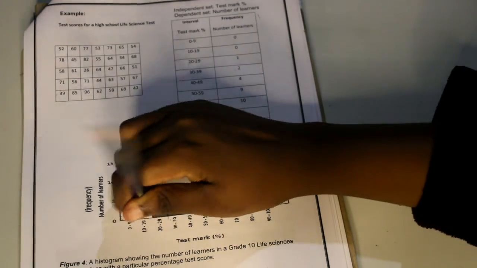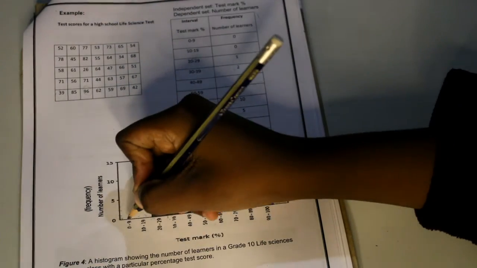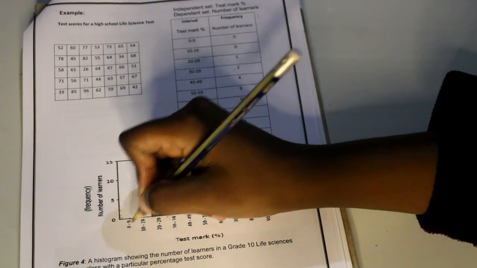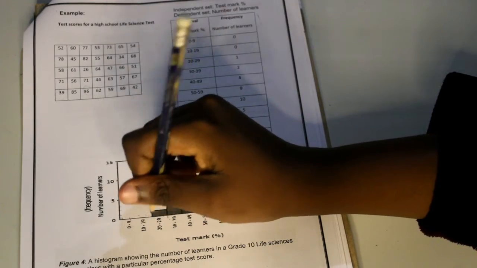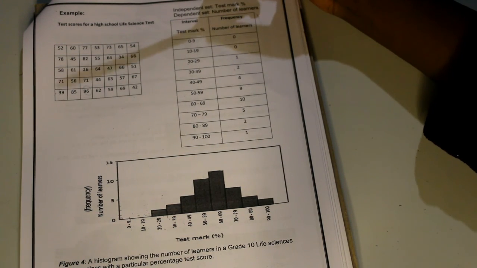If you know how to draw a bar graph, you know how to draw a histogram. The only difference is that we don't say 1, 2, 3, 4, we say 0 to 9, 10 to 19, 20 to 29, and so on. That is basically everything you need to know about a histogram. I could not find a question, so I had to use this. You know how to draw a bar graph, you don't have to worry about a histogram.